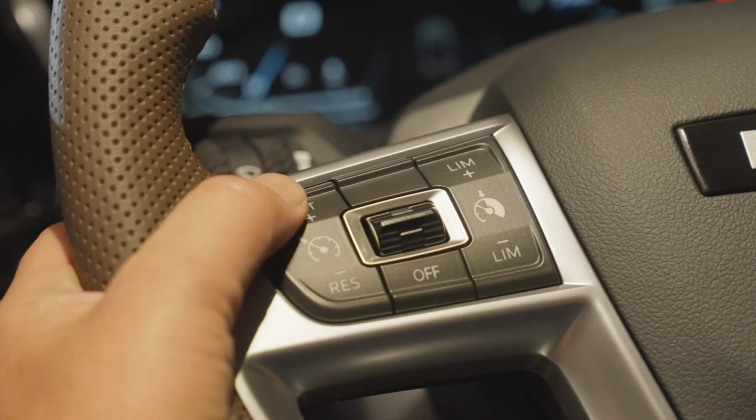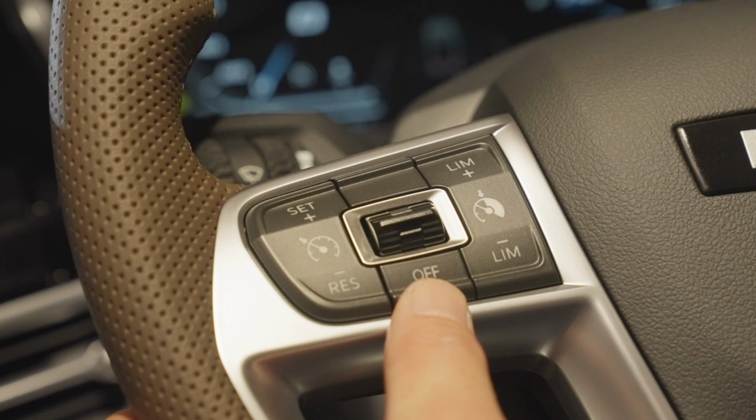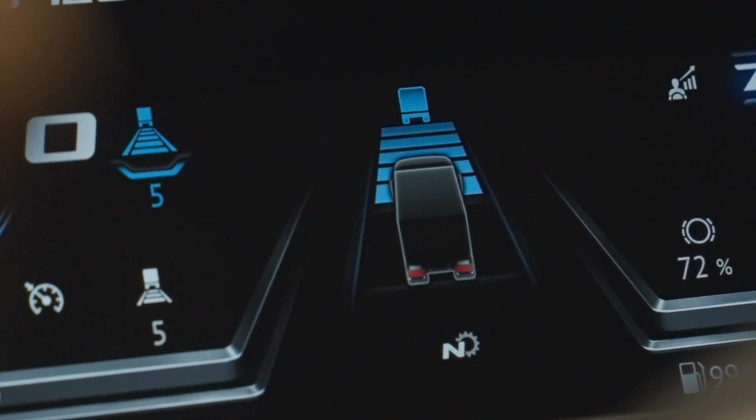On the left control pad we can set, resume and turn off cruise control. Adaptive cruise control is automatically turned on when cruise control is activated. The thumb wheel adjusts the distance maintained between us and other road users.